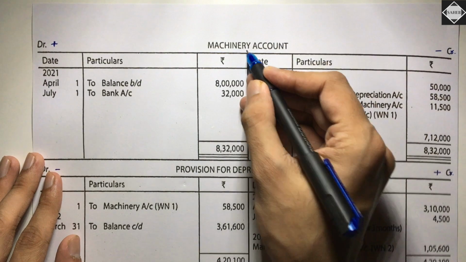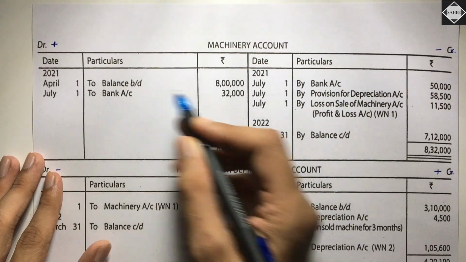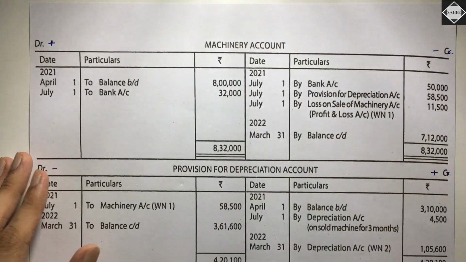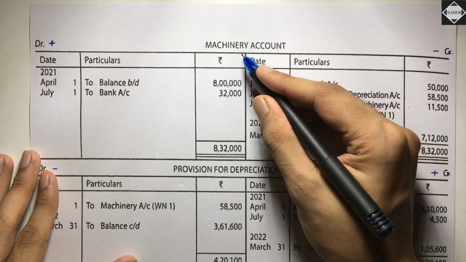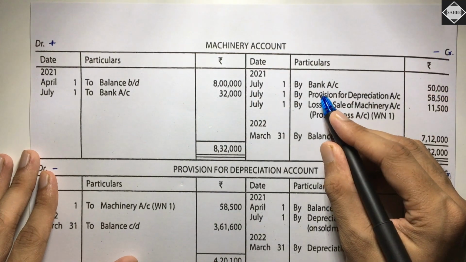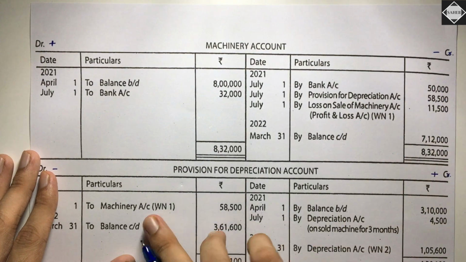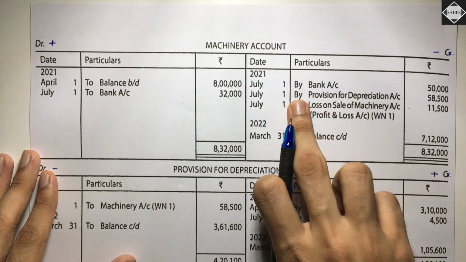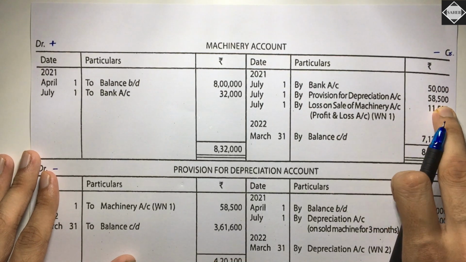Yes, we had purchased. So it came over here to bank account, right? And then the disposal postings we had to do, we have sold, so machinery is decreasing because of the money which we have received by selling of the asset by bank, 50,000. And then the cross posting which came over here, by provision for depreciation or by accumulated depreciation, 58,500, right?